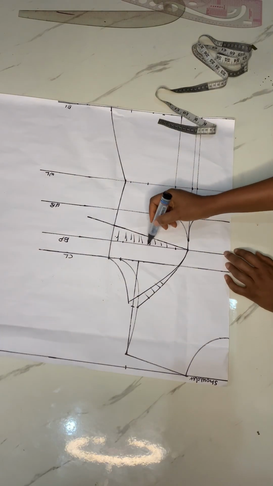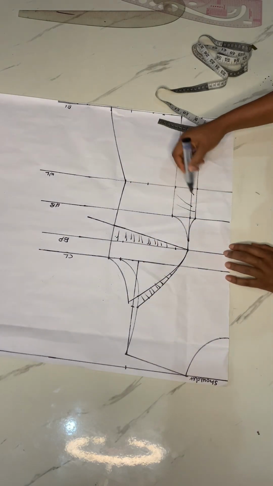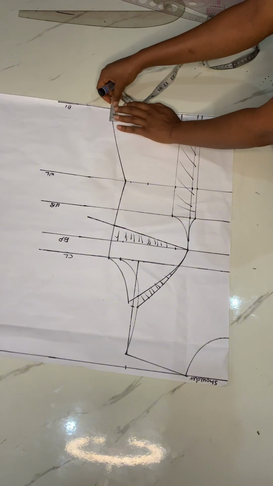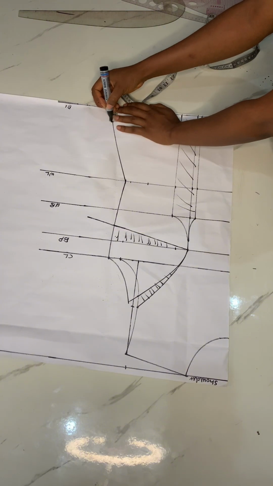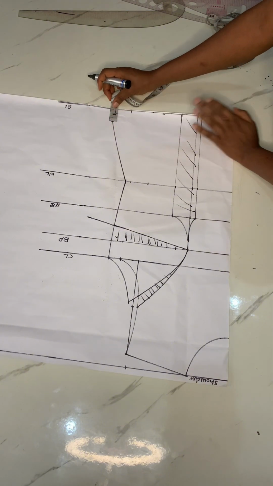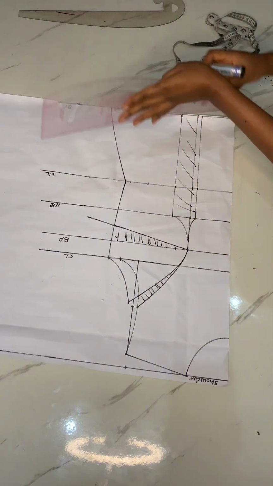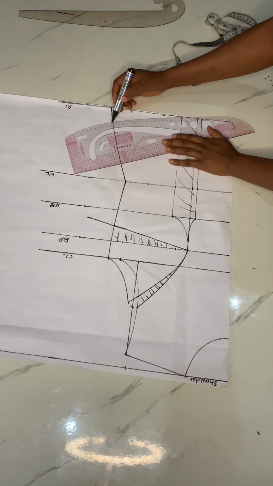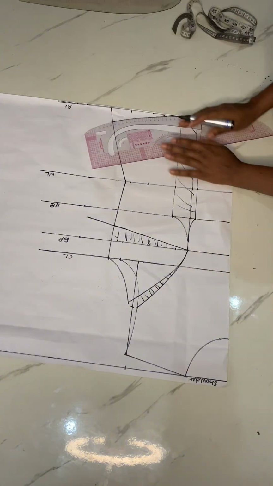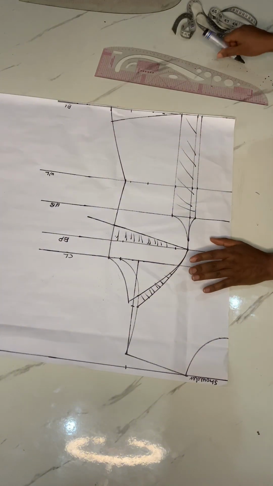So we'll be cutting this out as well as this part. On your end line, come up by 1.5. You can do 1 inch or 2 inches. It just depends on how curvy you want that part to be. So I'm making use of 1.5. Then go ahead and curve it this way. The next step now is to cut it out.